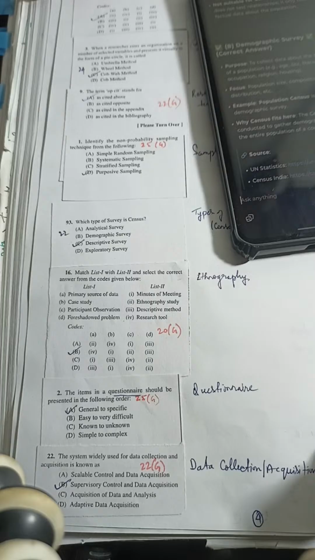Now B is case study, minutes of meeting. Is case study minutes of meeting? It's doubtful. And D, foreshadowed problem, that means it is going with option number 3, that means descriptive method. So it is a little bit of a hodgepodge, but the answer given was ethnography, because option C is aligning with option number 2. Let's quickly go to the next question.